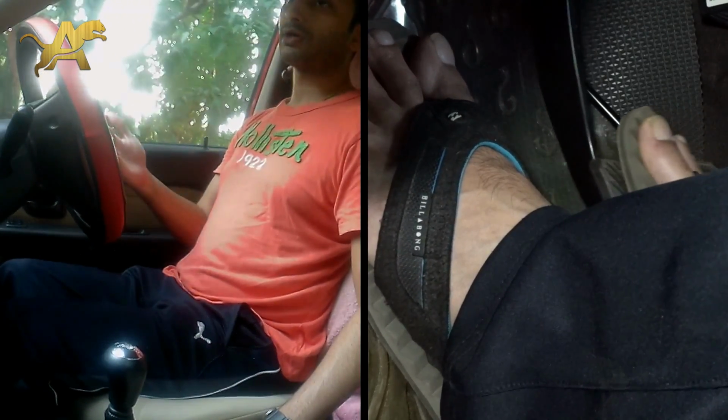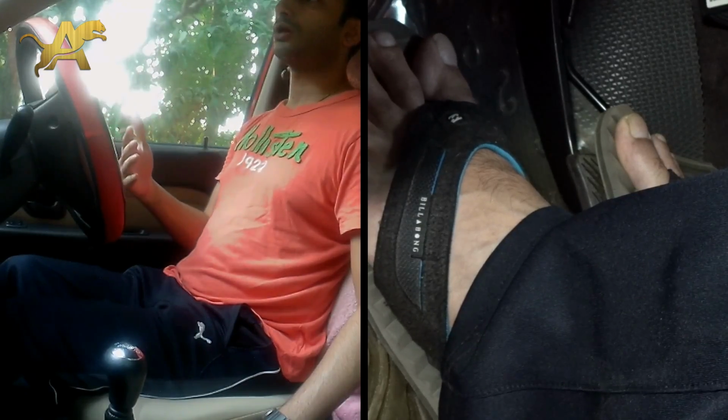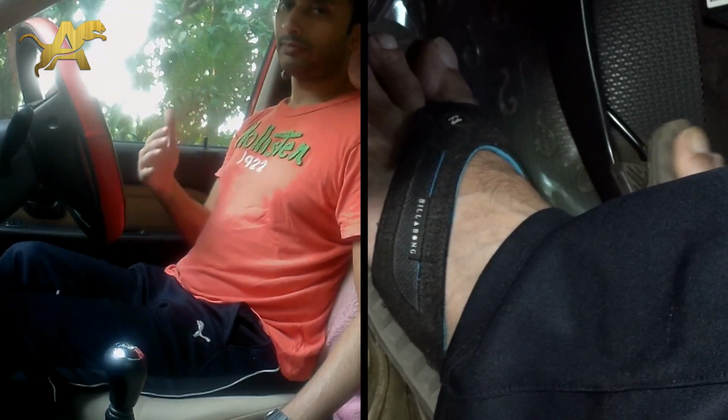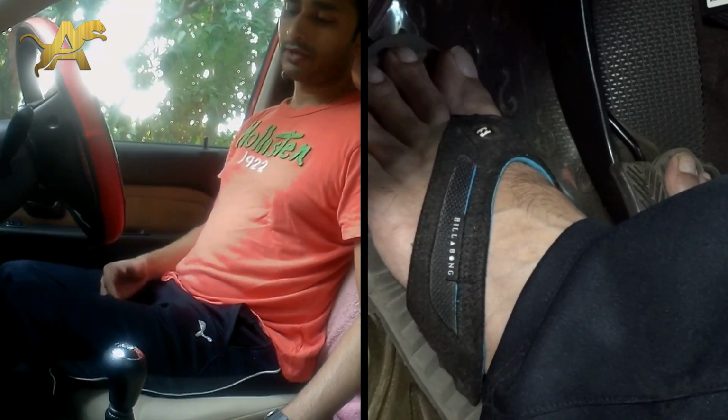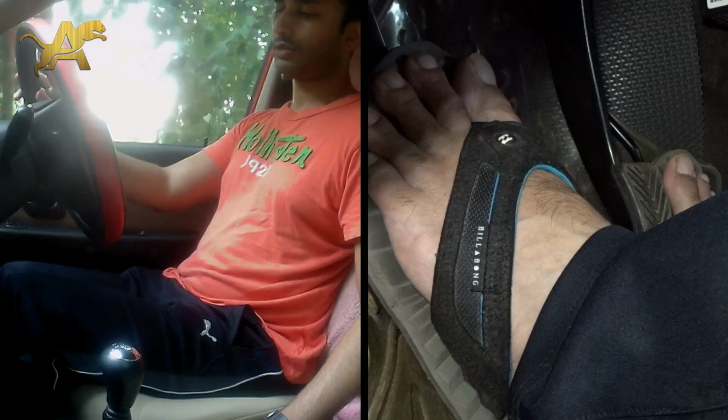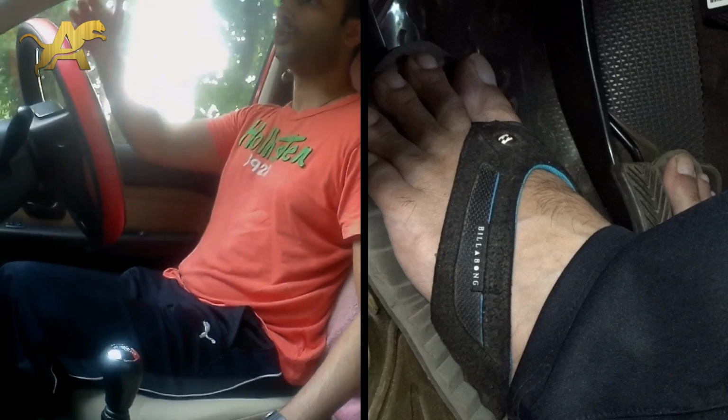Do not release your clutch quickly, because then your car would stall and switch off. Don't do that. Take your own time, and then slowly release your clutch. There you go, we are slowly releasing the clutch. Then slowly accelerate, so the car is moving right now.